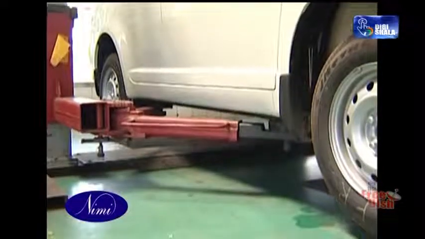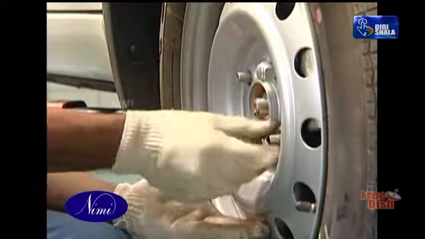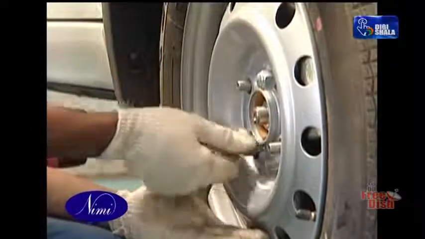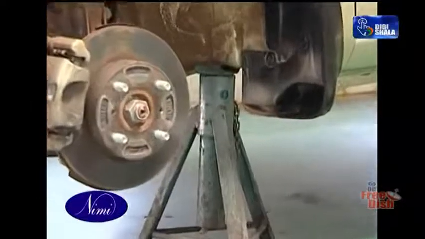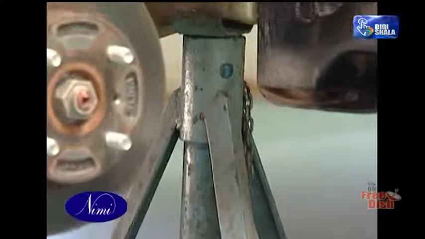Slowly raise the car hoist 6 inches above the ground level. Note the tire numbers and positions. Remove the wheel nuts and keep the nuts of each wheel separately to avoid mixing with the other nuts. Remove the wheels. Raise the car to the required height. Provide a safety stand under the side rails.